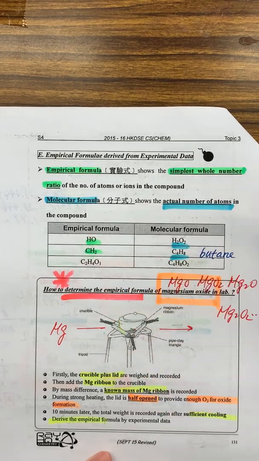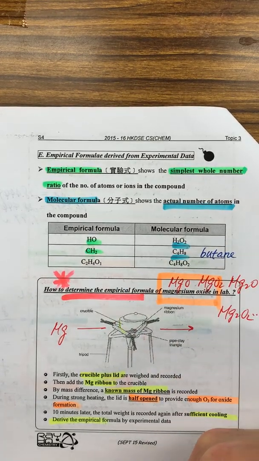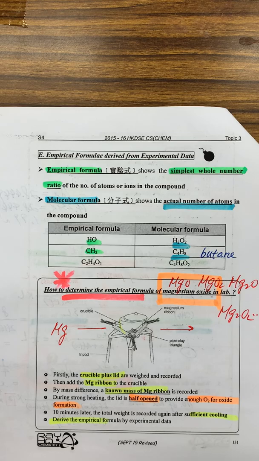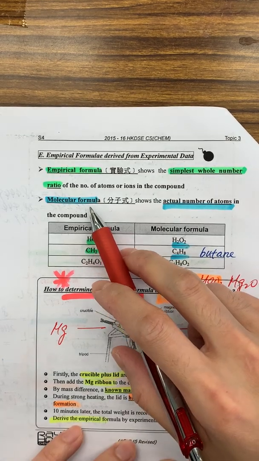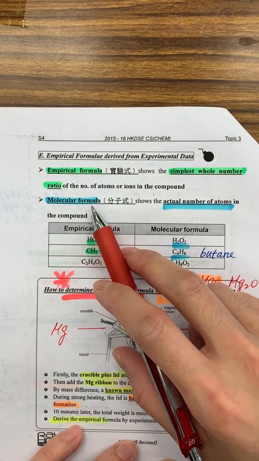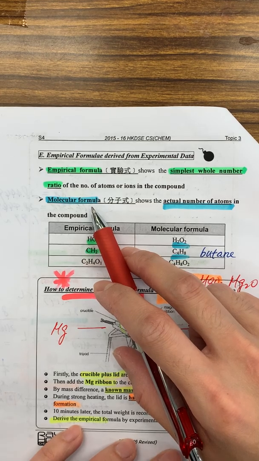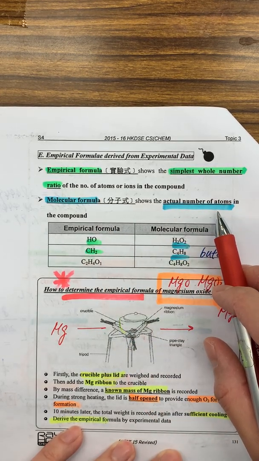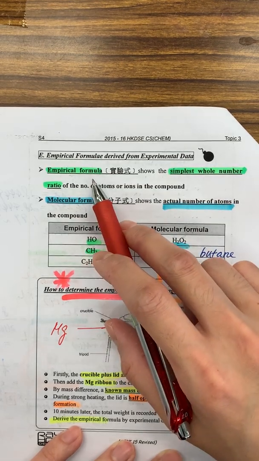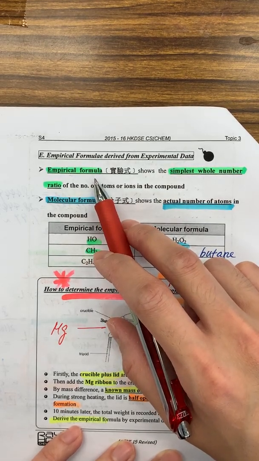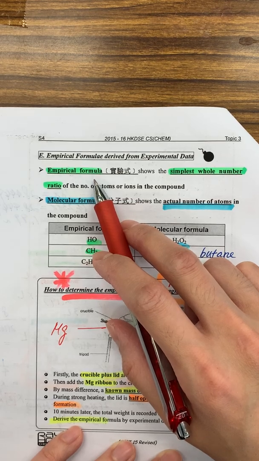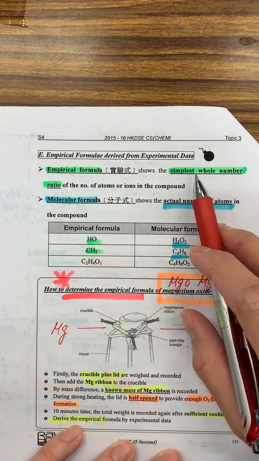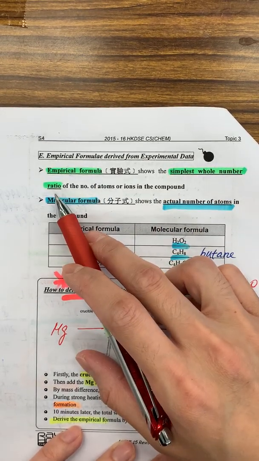Formulas like H2O, CO2, HCl, H2SO4, C2H4, etc. are all referring to the molecular formula. It shows us the actual number of atoms in the molecule, in the compound. But how about the empirical formula? The empirical formula often refers to the simplest whole number ratio.